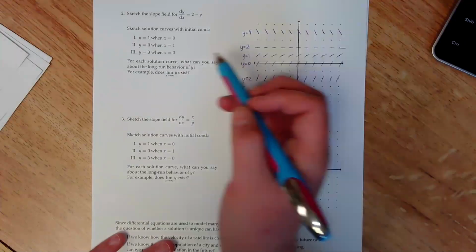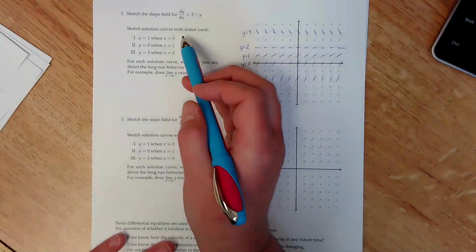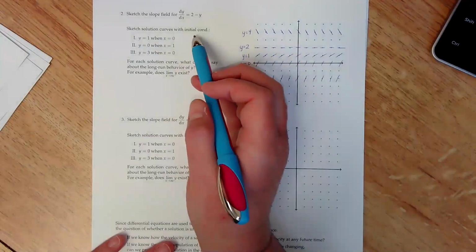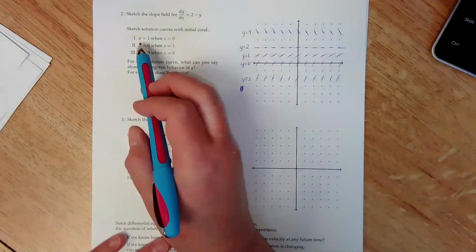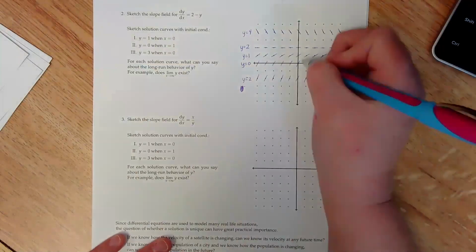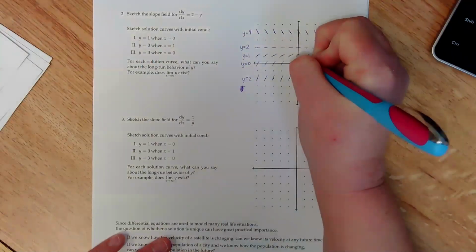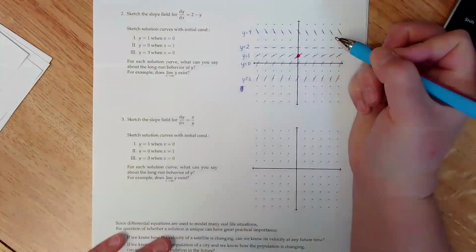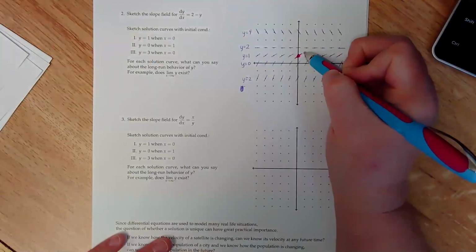So let's take a look at these initial conditions. I want to sketch the solution curve for each one of these. So I'll have 3 lines when I'm done. I'll start with x is 0, y is 1. So that is right here. Okay, so this is my slope here. So it's telling me to head off in this direction.